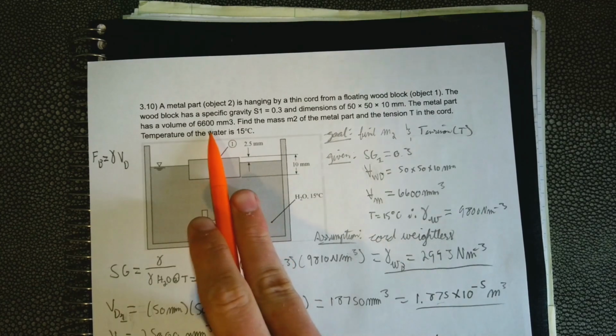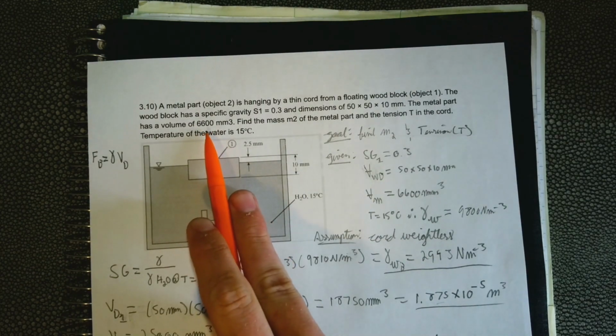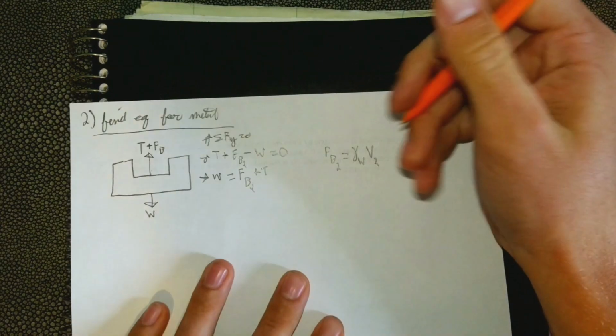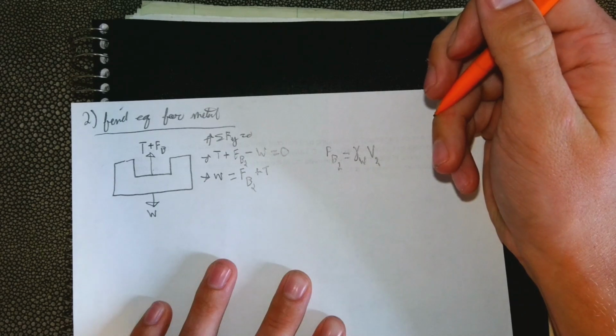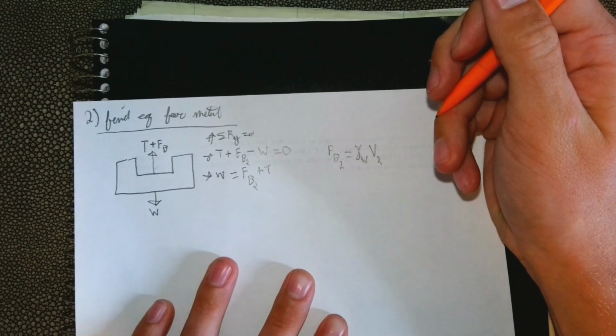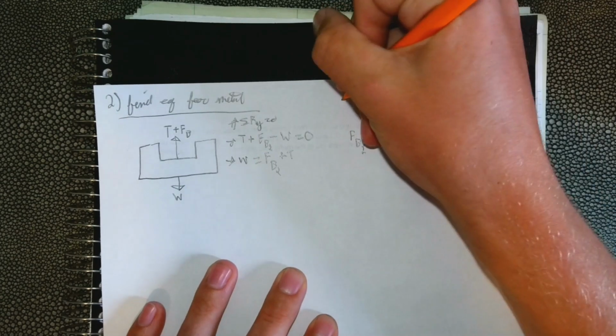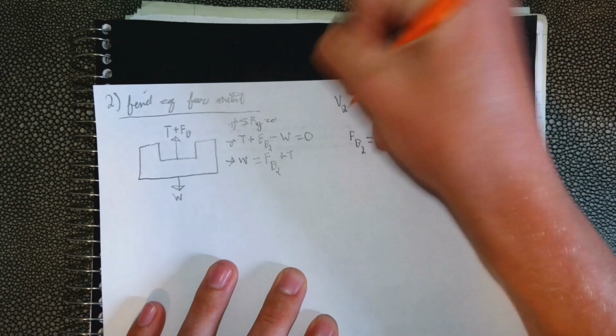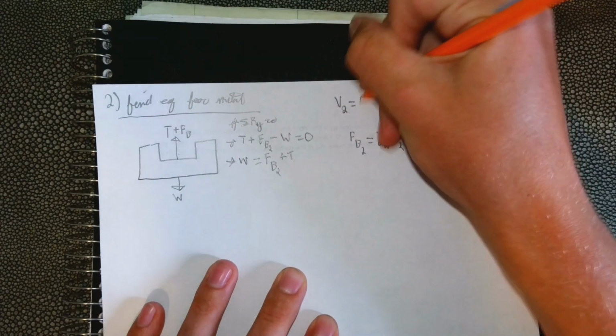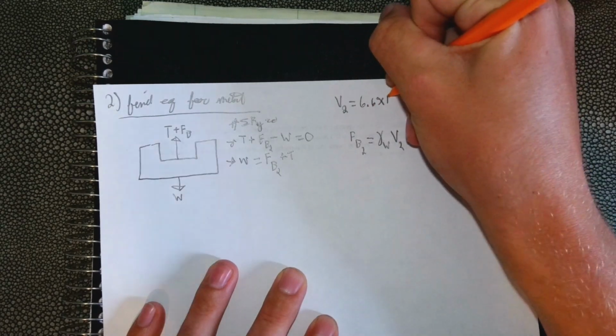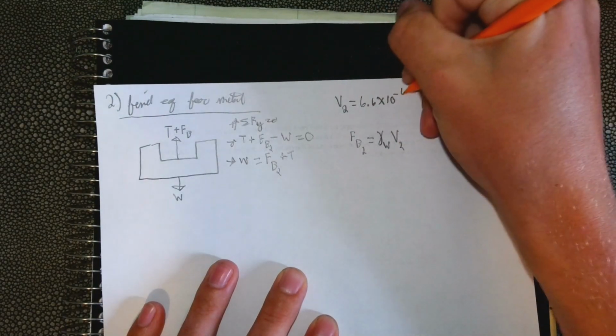Yeah, so the volume of the metal is 6,600. That's in millimeters. We need to convert that to meters. So if you convert that to meters, you get that the volume of the metal equals 6.6 times 10 to the negative 6 meters.